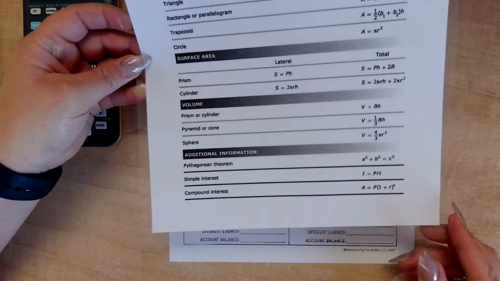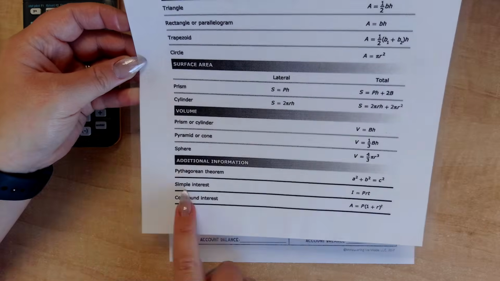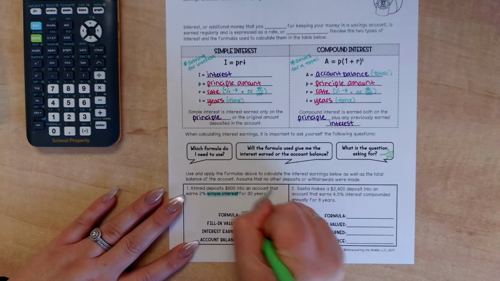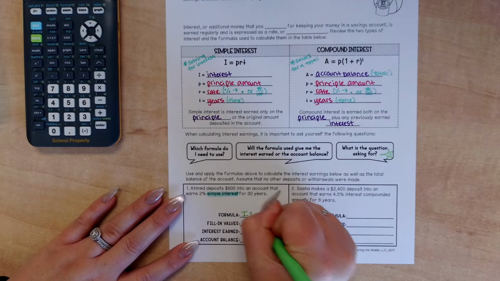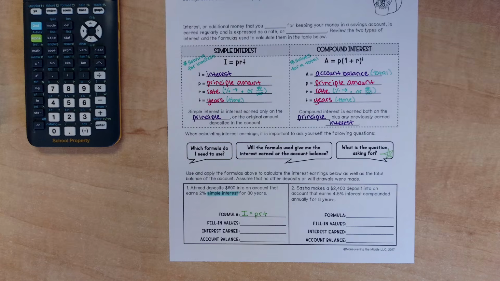Simple interest. On your reference chart, here's what my expectation would be. You see simple interest, you think, oh, I have a formula for that. Simple interest, I equals PRT. We're going to write that out. I equals PRT. Now, with that, we do need to identify everything that this question gave us.